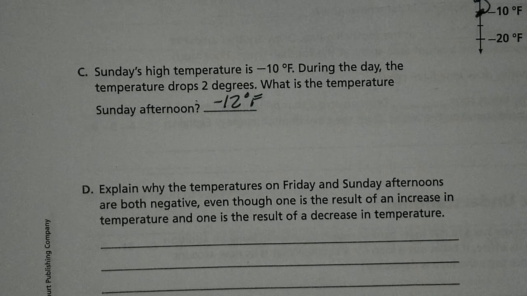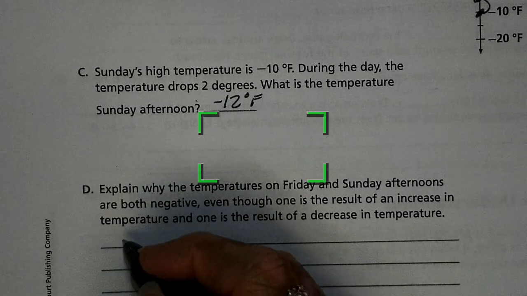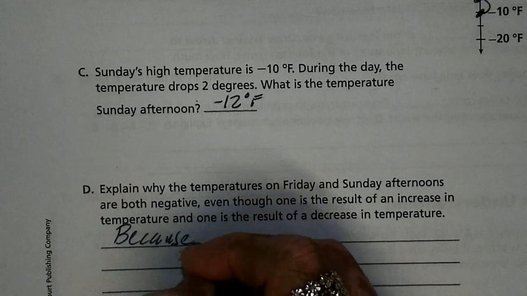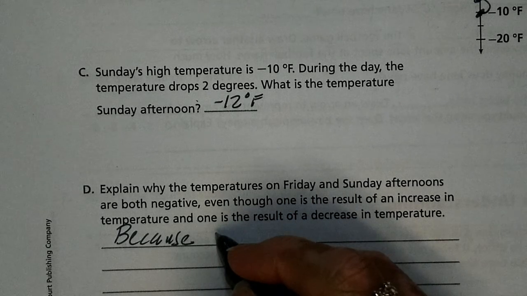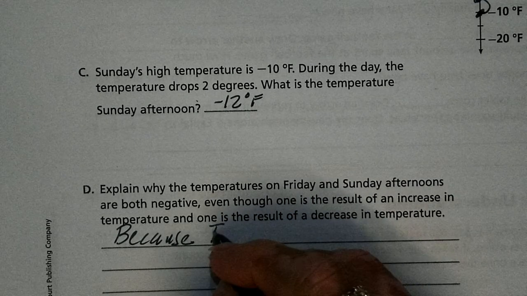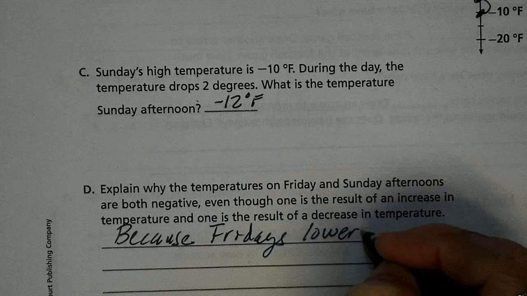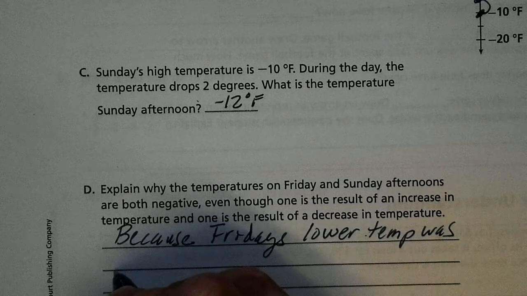Friday's lowest temp was bigger than the rise, so it stayed negative. Okay. Because Friday's lower temp was bigger, it was more than the rise, so it stayed negative.